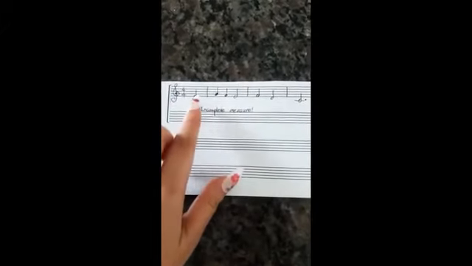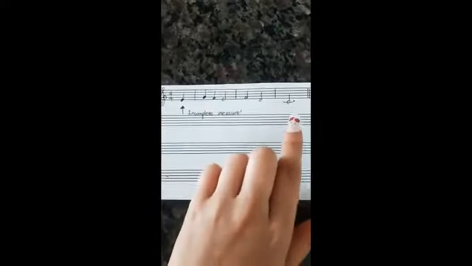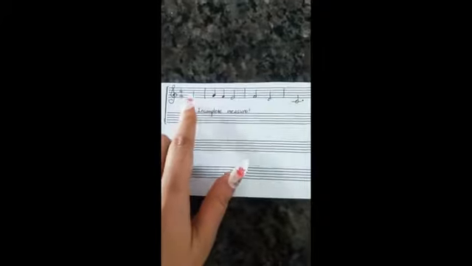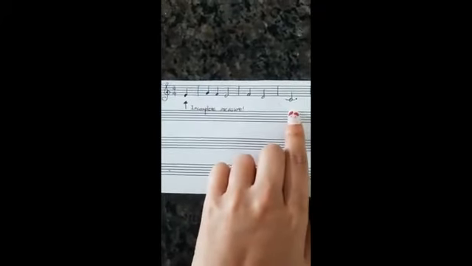but this one only has 1 count. Then you look at the end, and you will see 3 counts. So this 1 plus 3 becomes a complete measure.